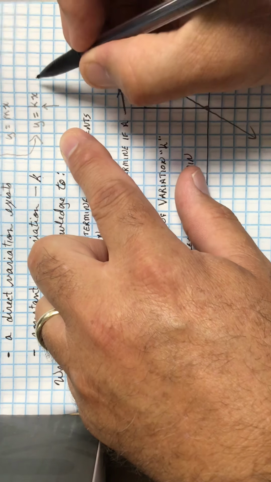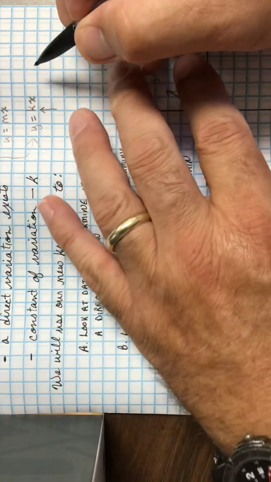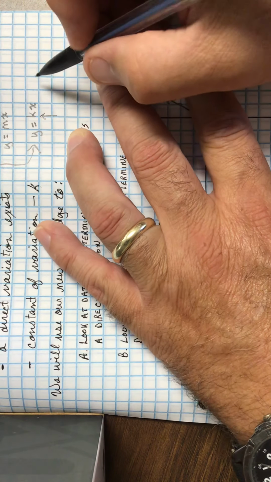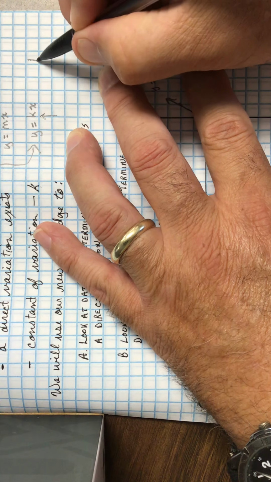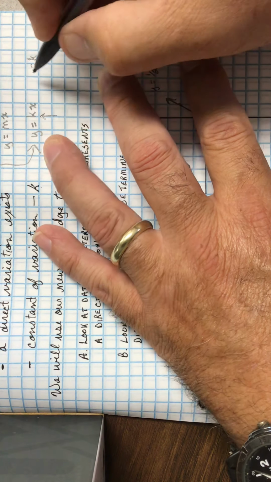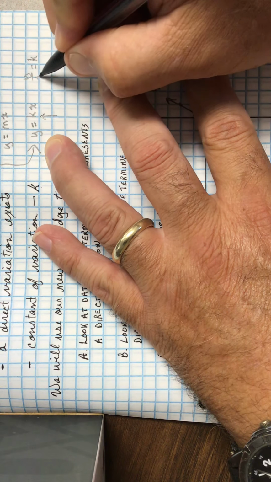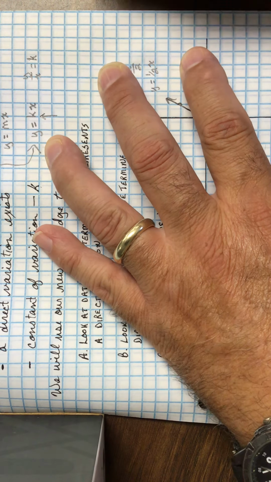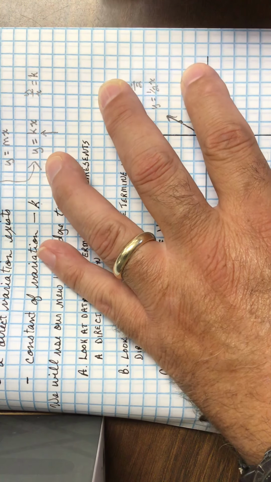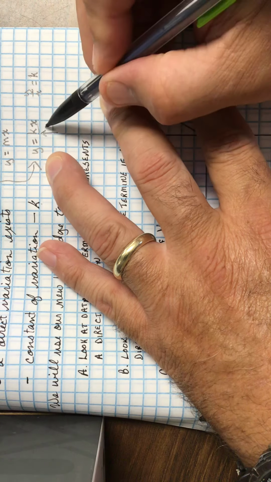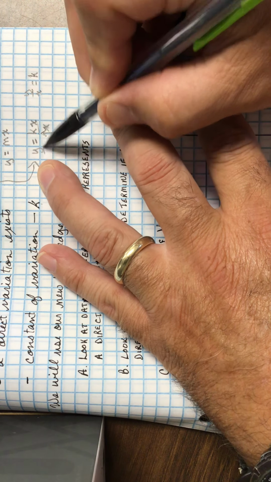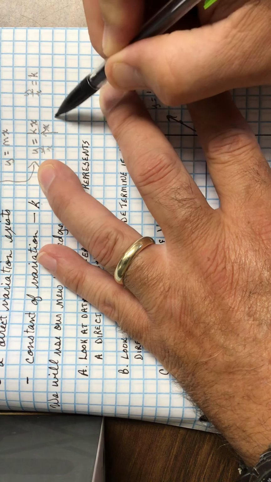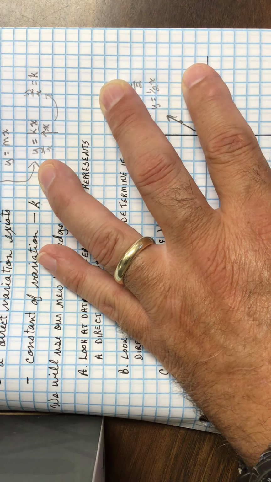Well, I would divide both sides of this equation by x, right? And so I would divide by x, and I would get k on this side equals y over x on this side. You see that? So if I divide by x to solve for k, then that's what I would end up with.